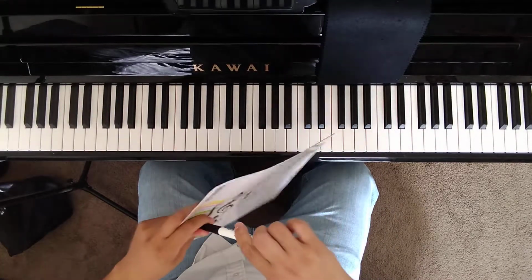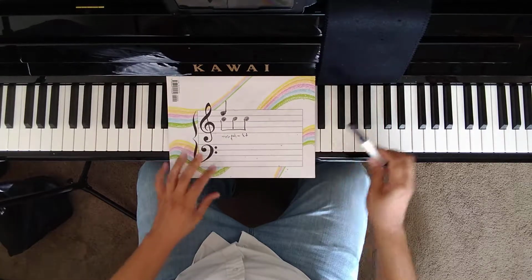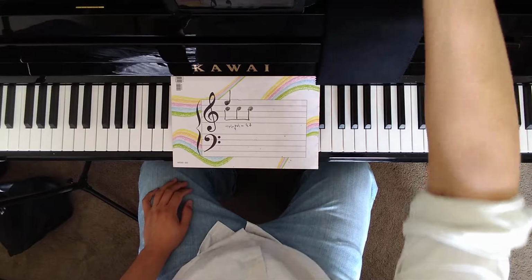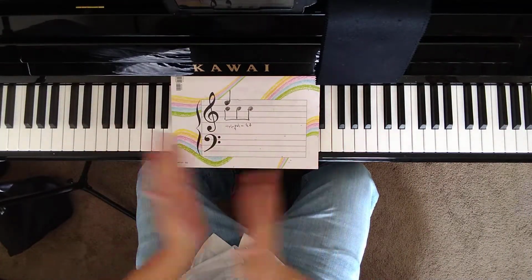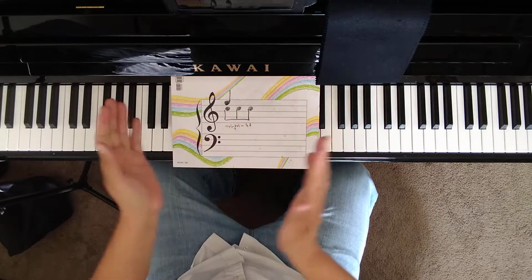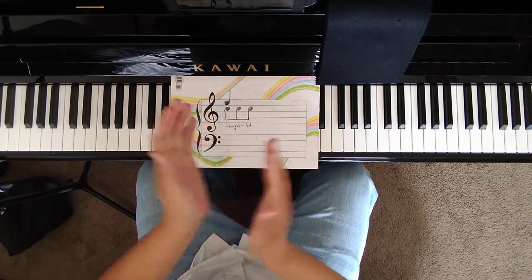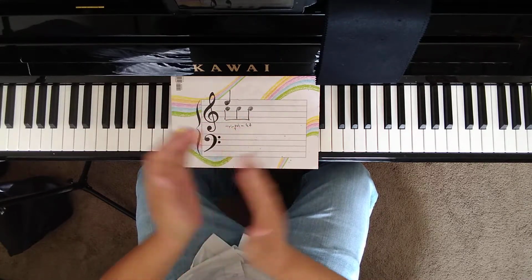Okay, so with each of those subdivided notes, let's go ahead and clap and say triplet. It's going to be a little fast, so try to keep up. Trip, 2, 3, here we go. Triplet, triplet, triplet, triplet, triplet, triplet, triplet, triplet.